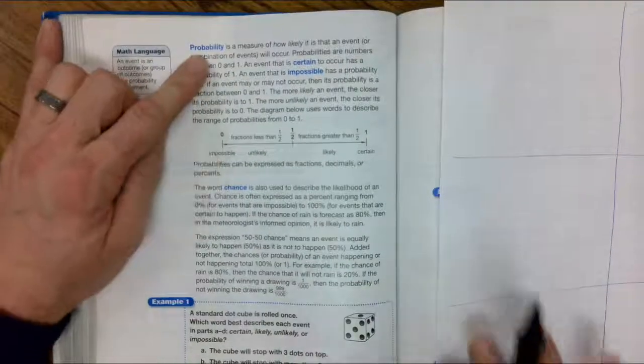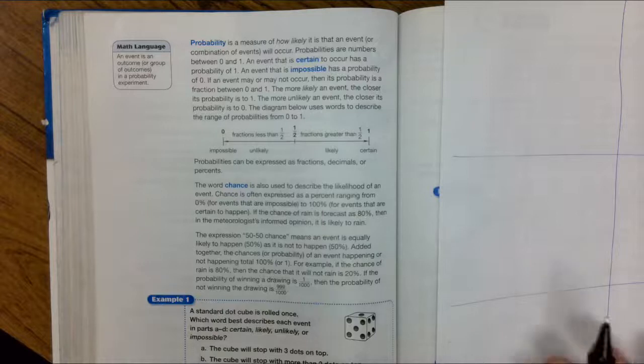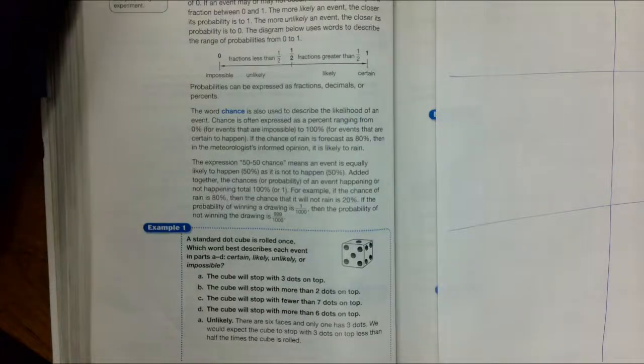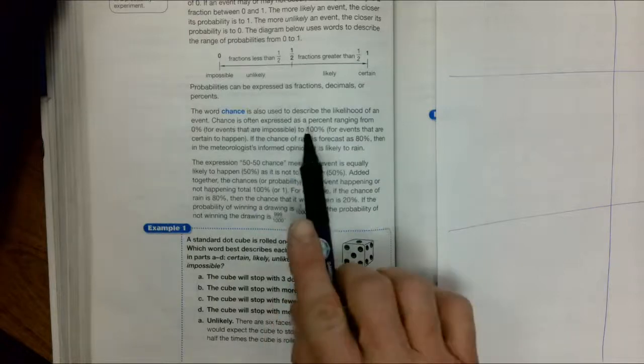If an event may or may not occur, the probability is a fraction between 0 and 1. And here's my jingle. Probability is always written as a fraction. Say with me. Probability is always written as a fraction. Probability can be expressed by fractions, decimals, or percents. The word chance is also used to describe the likelihood of an event. Chance is often expressed as a percent.